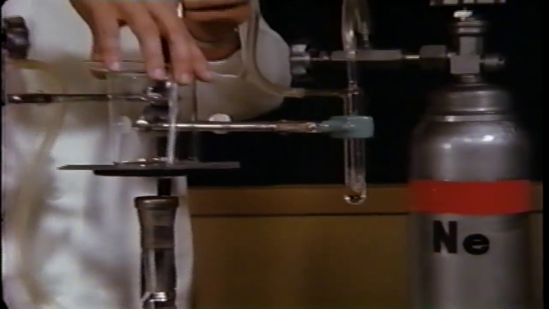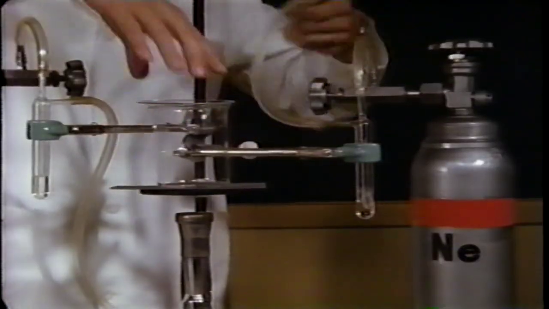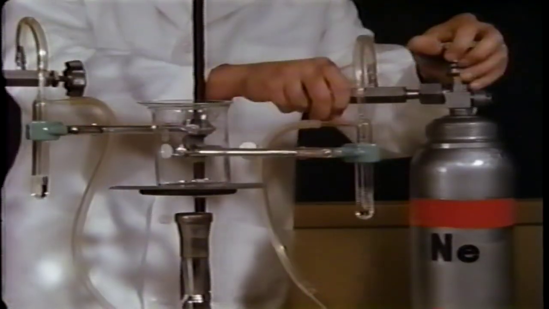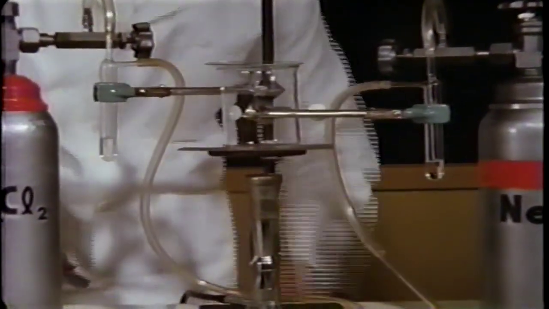Neon is the element just preceding sodium in the periodic table. It has only one electron less than sodium. Let's see if neon reacts with chlorine. First, the beaker is filled with neon, then it is heated, just as we heated the sodium.